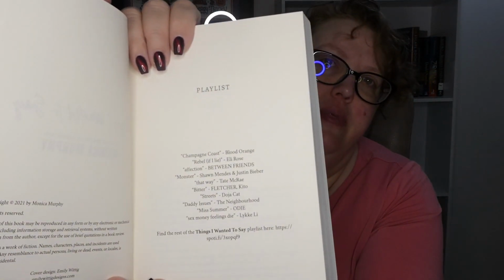This came out in 2021. There is a playlist at the front, so I will go to my Amazon Music and create that playlist so I can listen to that. It includes Champagne Coast by Blood Orange, Rebel If I Lie by Ellie Rose, Affection by Between Friends, Monster by Shawn Mendes and Justin Bieber, That Way by Tate McRae, Bitter by Fletcher Keto, Streets by Doja Cat, Daddy Issues by The Neighborhood, Miss Summer by Odie, and Sex, Money, Feelings Die by Lykke Li.